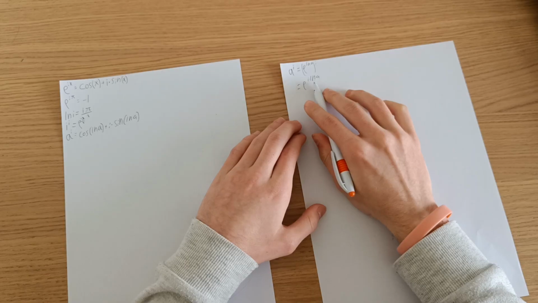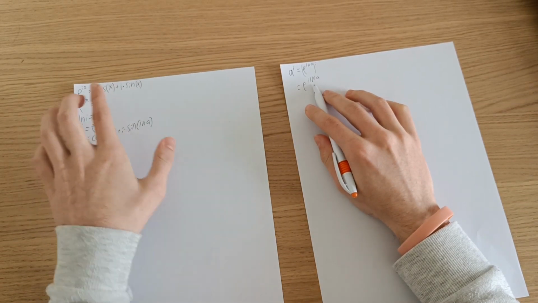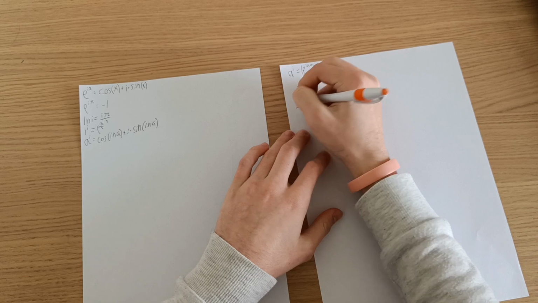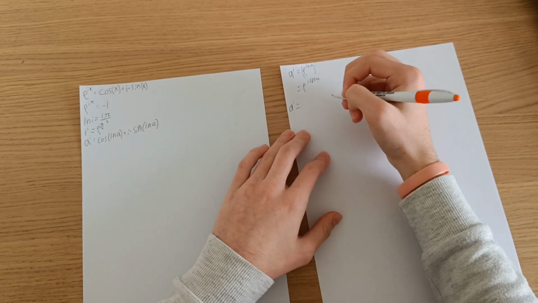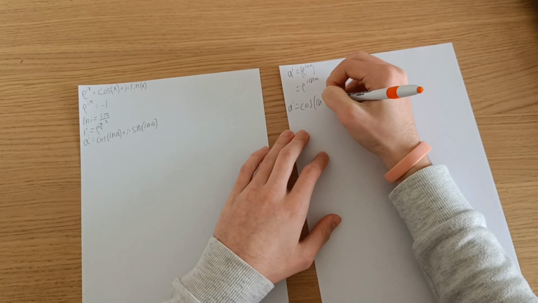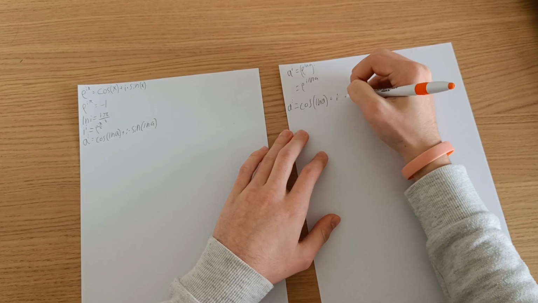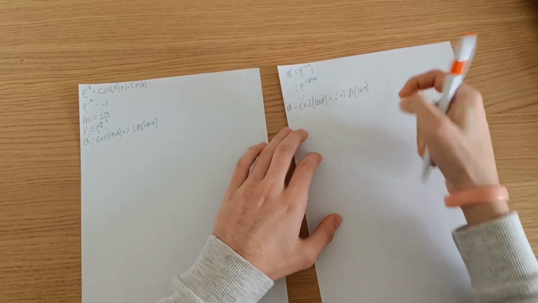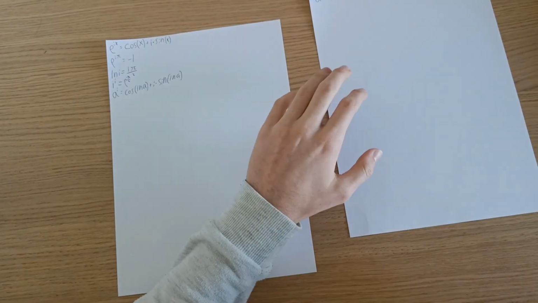And now this looks very similar to Euler's formula. If we just plug in ln a as x here, we get that a^i is equal to cos(ln a) + i·sin(ln a). Right, now we've got everything we need.